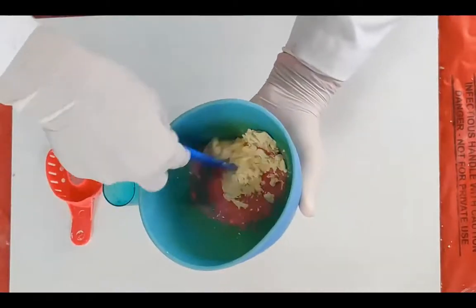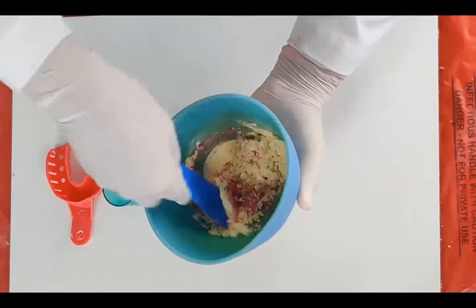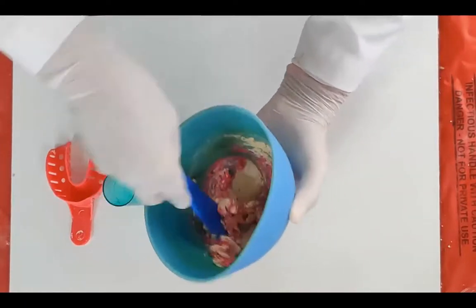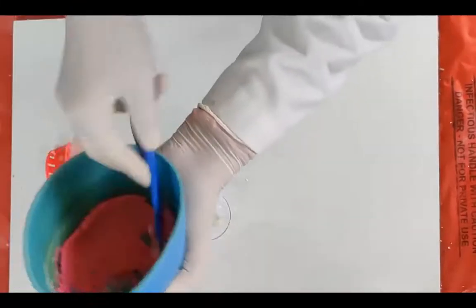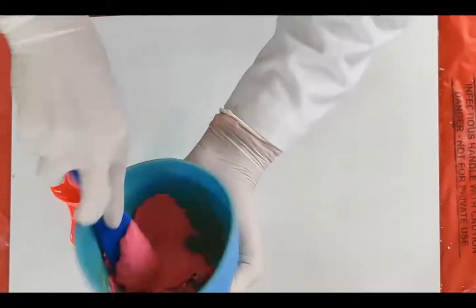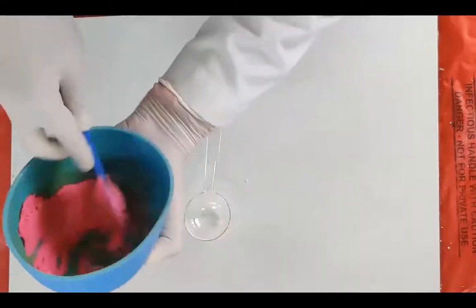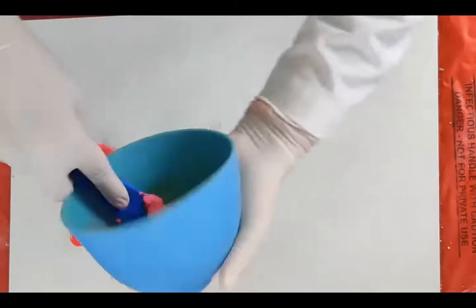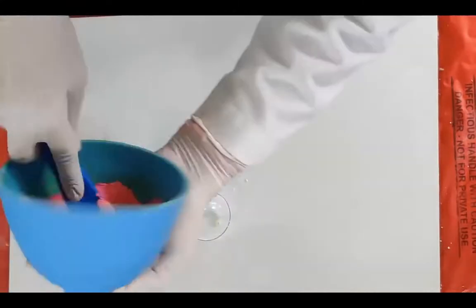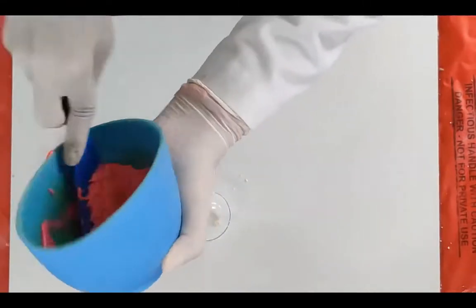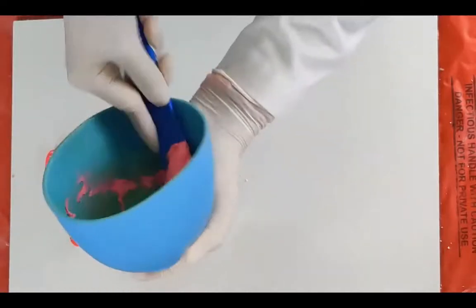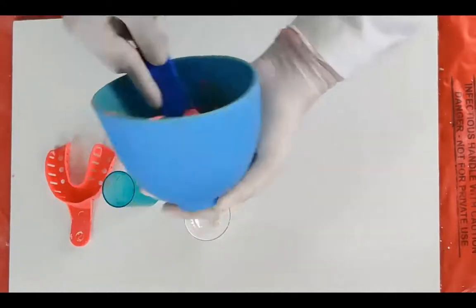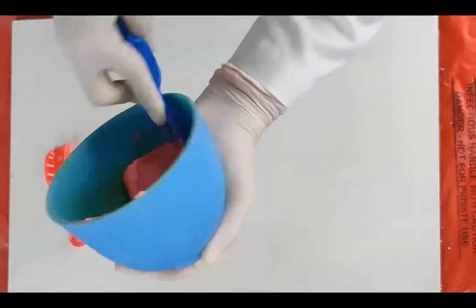We'll be using the figure of 8 motion for the manipulation of alginate. We mix the material till a thin homogeneous mix is obtained. The alginate we have in the department is chrome alginate, that basically shows change in color at the end of mixing and at the end of setting. Once the uniform mix is obtained, we load the impression tray.